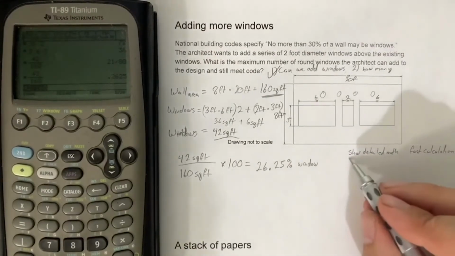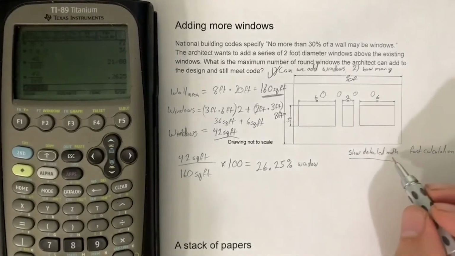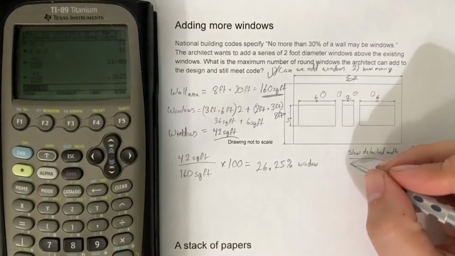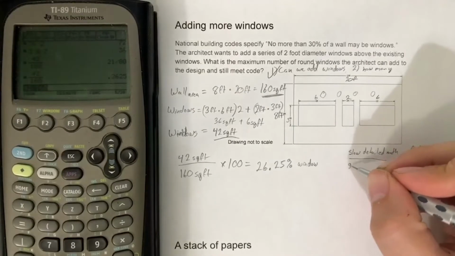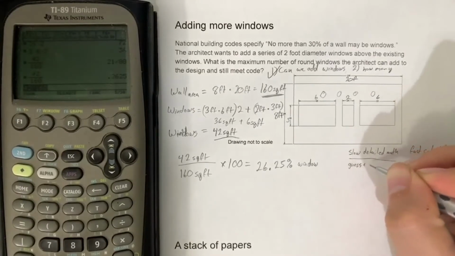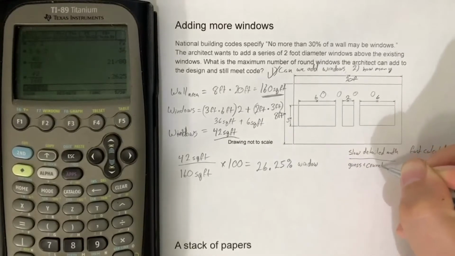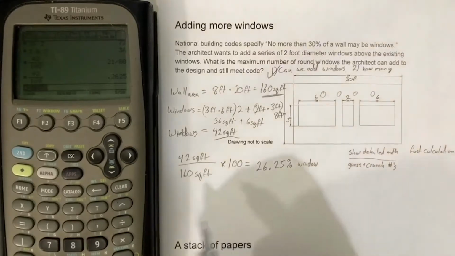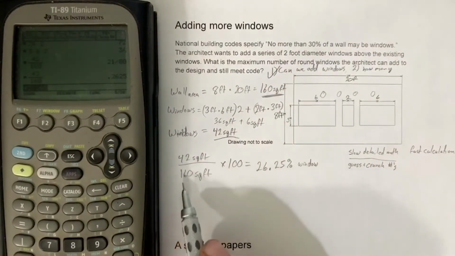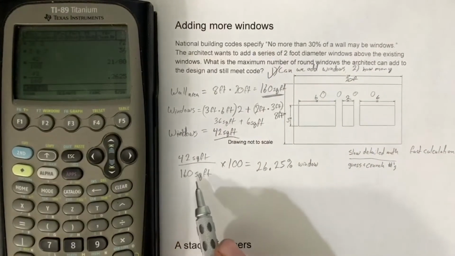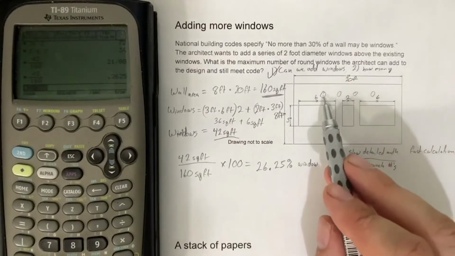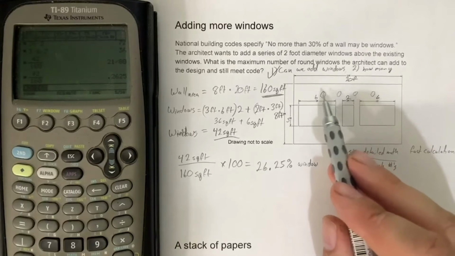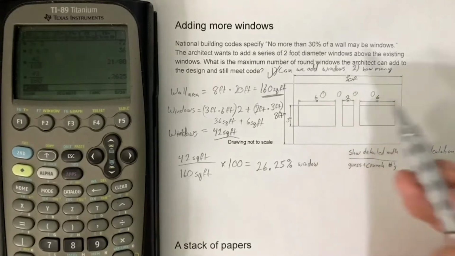The slow way is basically guess and check, crunching the numbers, where we add the square foot coverage of the round windows to the 42 before dividing by 160.